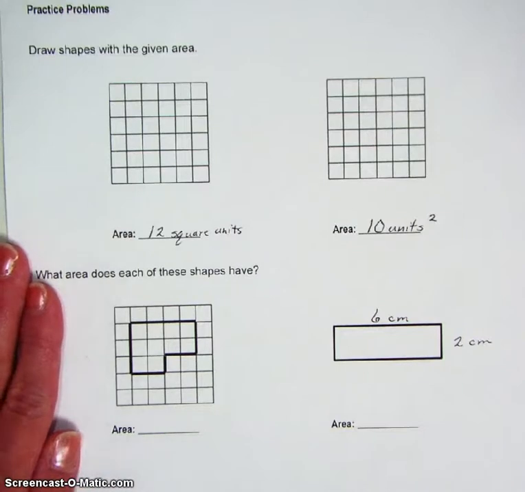Don't forget to go back and complete your 2 questions on the front side and your summary.